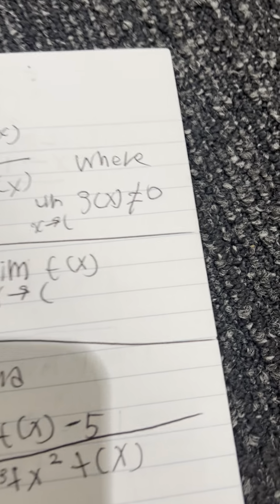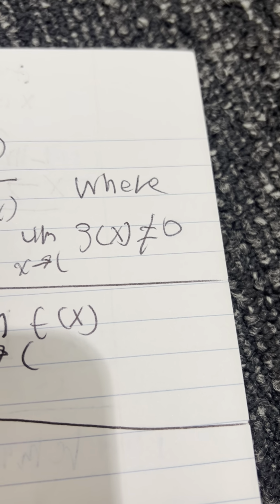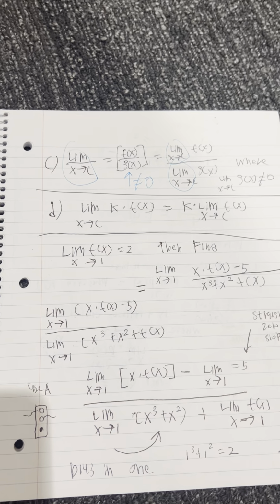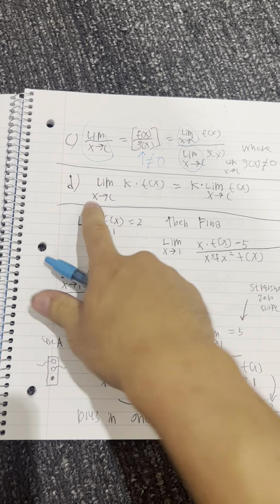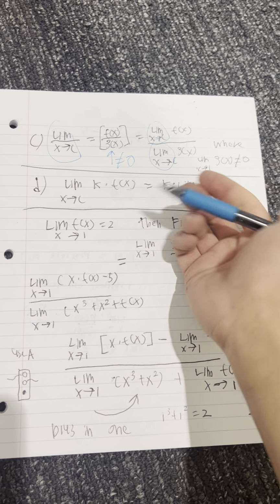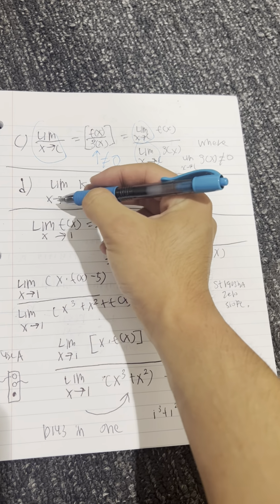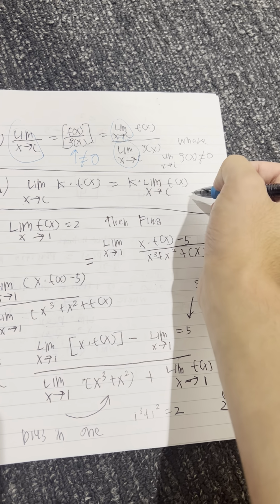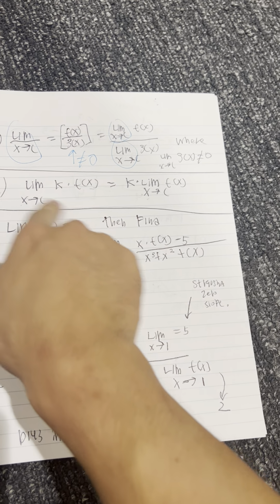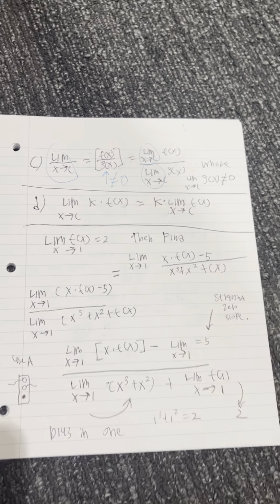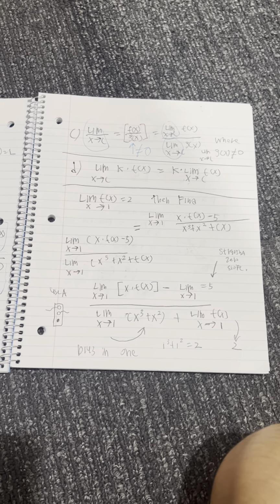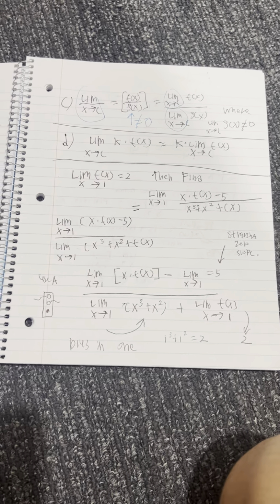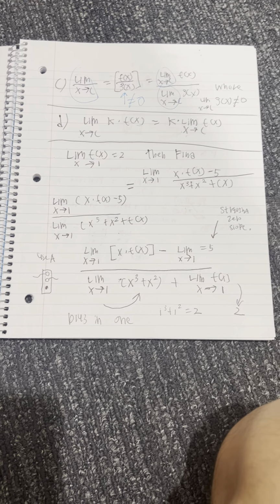But here's the thing. When you divide, the limit of the bottom one cannot equal 0. And for D, this is another way to see it: the limit of k times f of x, where x goes to c, equals k times the limit of f of x as x goes to c. So you kind of reverse it, but it's still the same thing. The goal of this calculus video is to tell you not what the correct answer is, but how to get the correct answer.